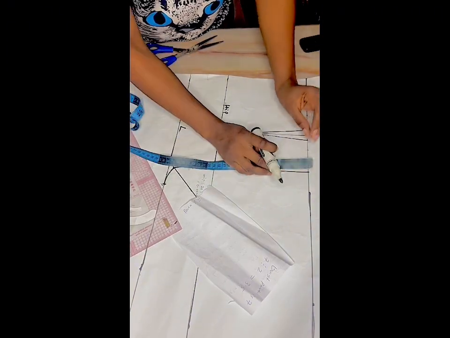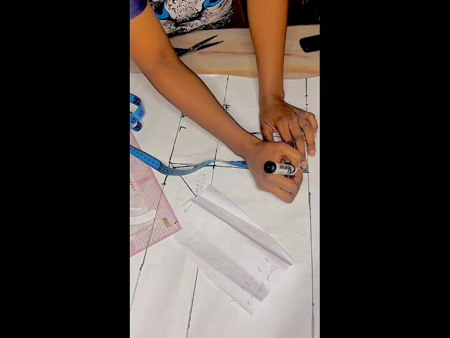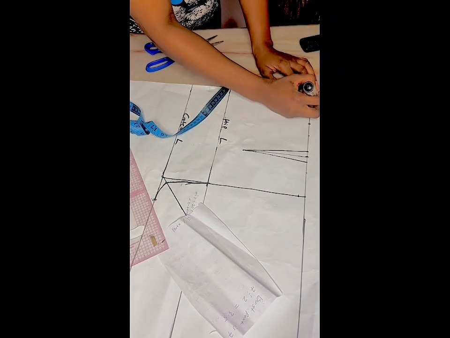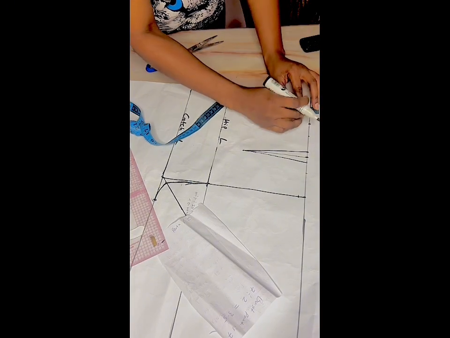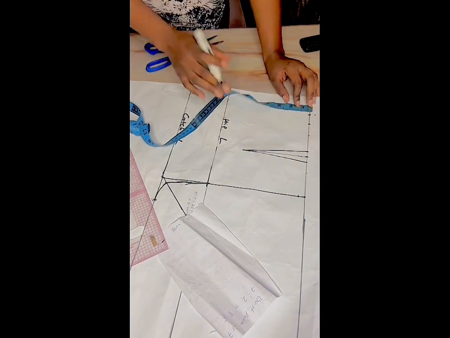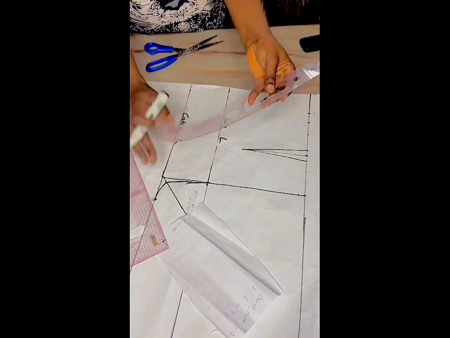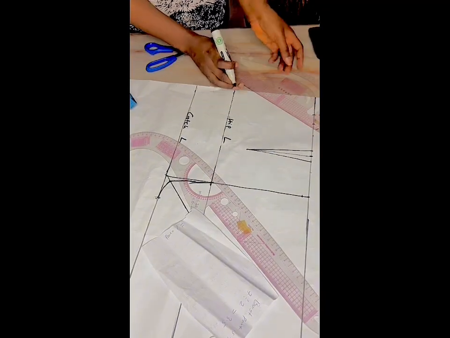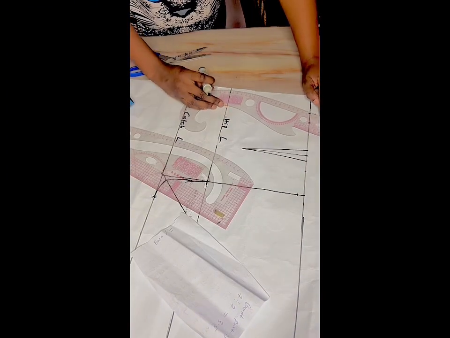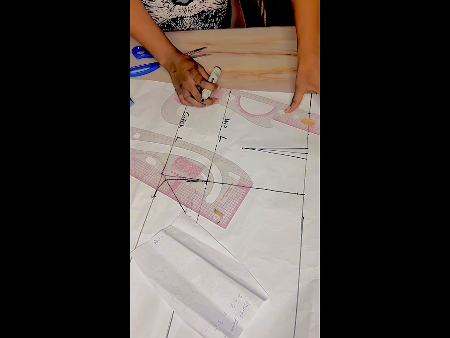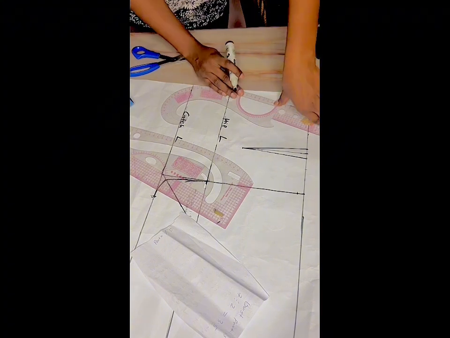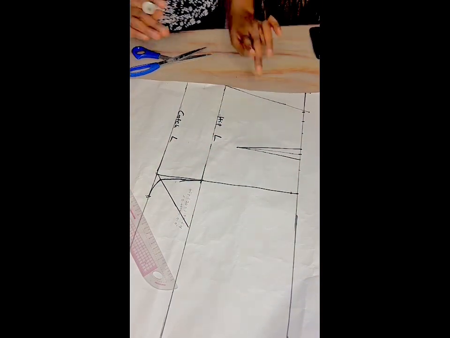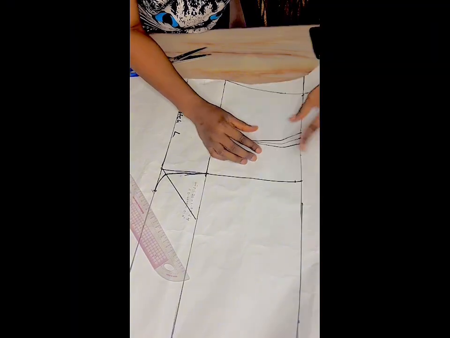The next thing we're going to do right now, we'll go down by the crotch line by half inch. Then at the side of the pants, we'll go up by half inch too. That's it. Then we'll connect. You can make use of the straight rule if you want, but I made use of a curve ruler. Like I said, you can make use of the straight one, depends.